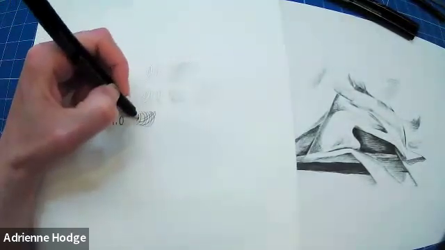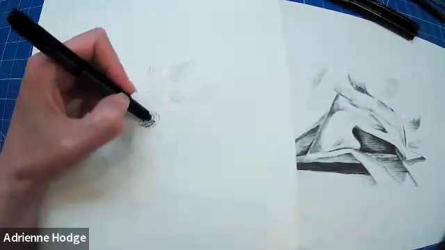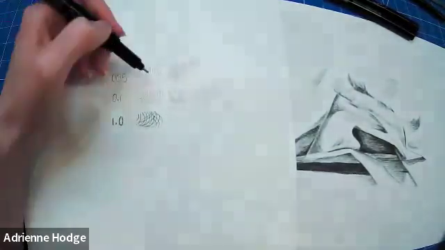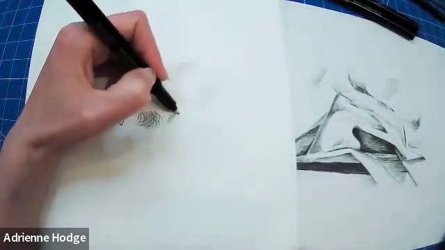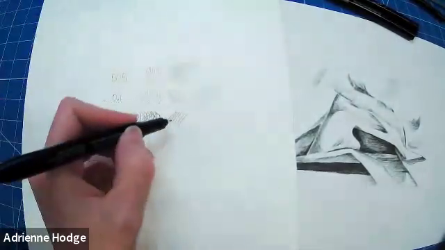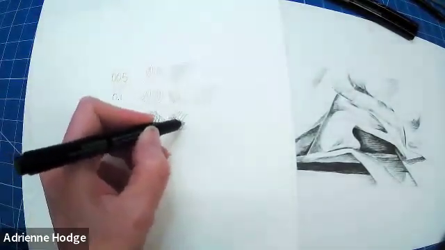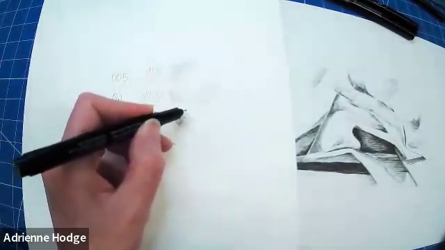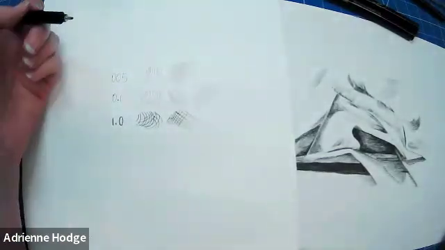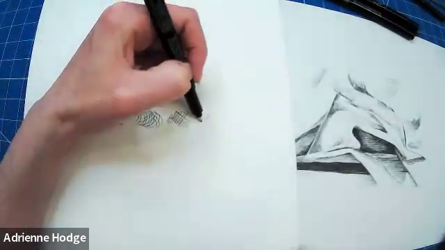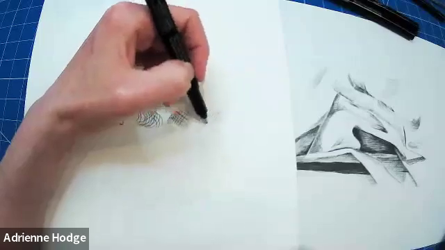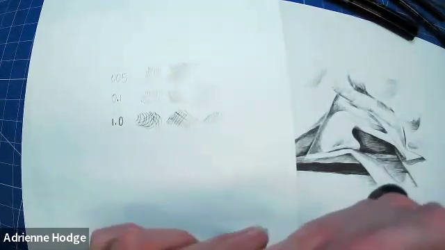And you don't have to be using the exact same pen as me. At the moment, if you want to just take your pens out and start making some marks like this, familiarizing yourself with the thick and thin values that you're going to be able to get with each of these pens. Just seeing the difference between the different marks that will be made.